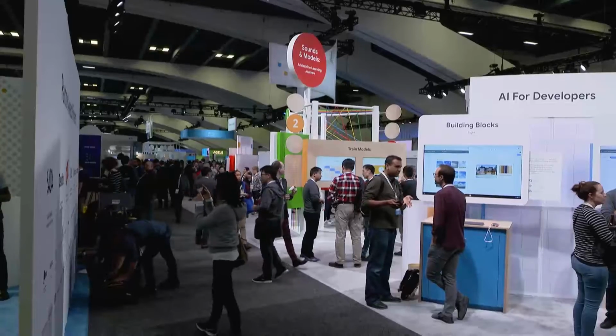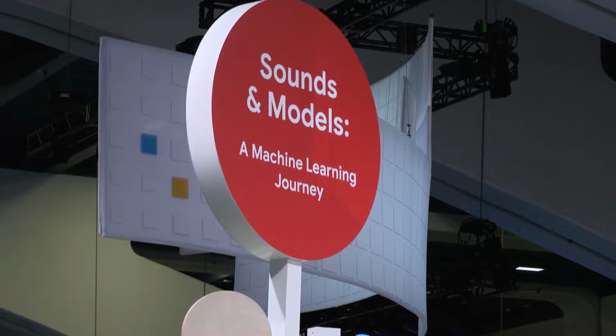And we are in the intelligence neighborhood in the Sounds and Models demo, and I'm joined here by Yufeng. Yufeng, tell us a little bit about what you do and this awesome demo that you've created.